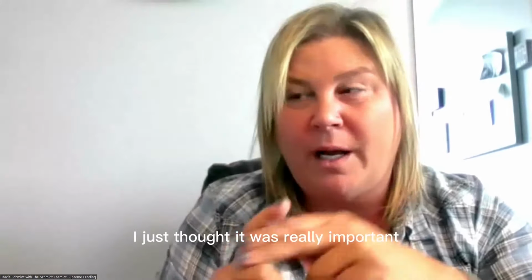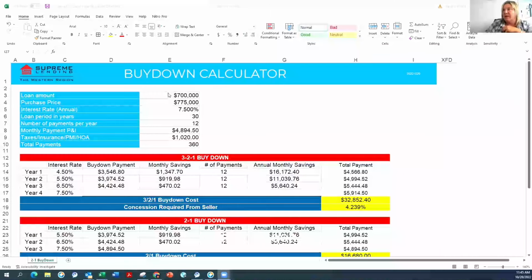So I'm going to take a second and share my screen here, so this way you can see how I would work up that information. If you look here, I did a sales price of $775,000 and a loan amount of $700,000. That's 10% down. The reason why the down payment is important is because depending on the down payment and the loan program, the seller concession or the credit you can get from a seller varies.